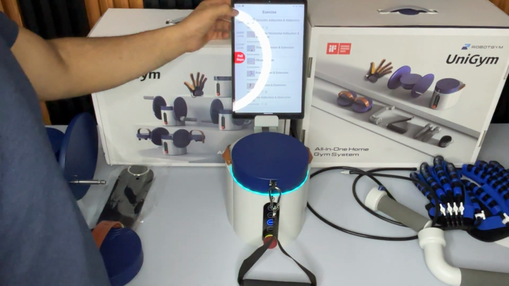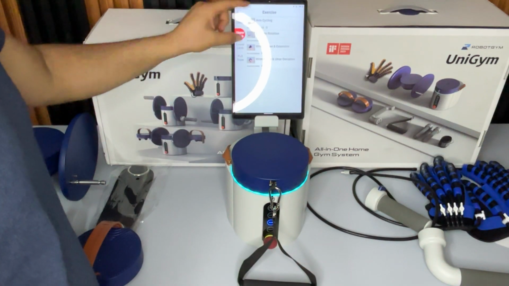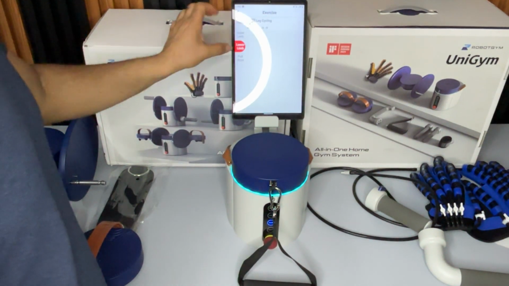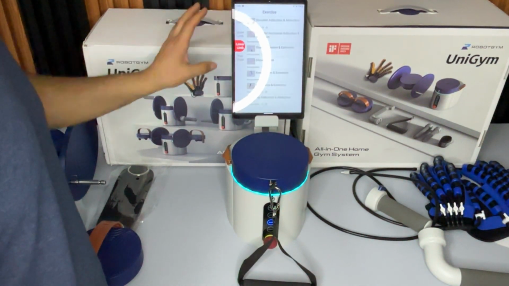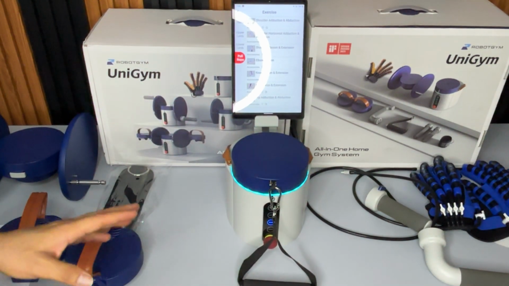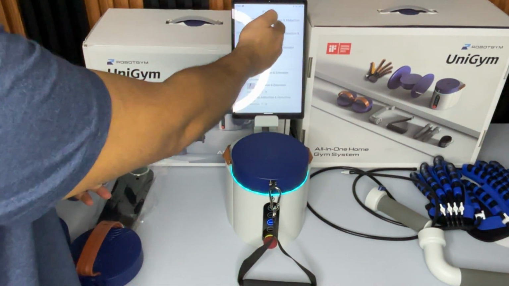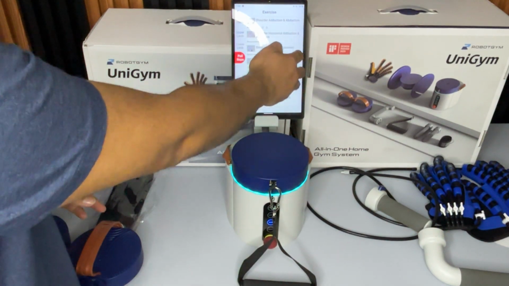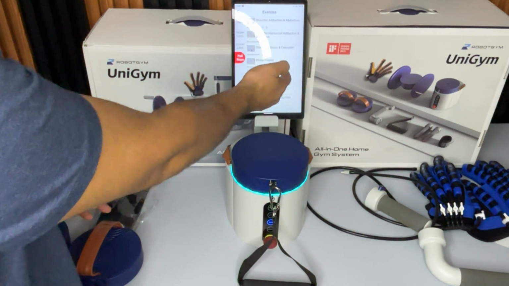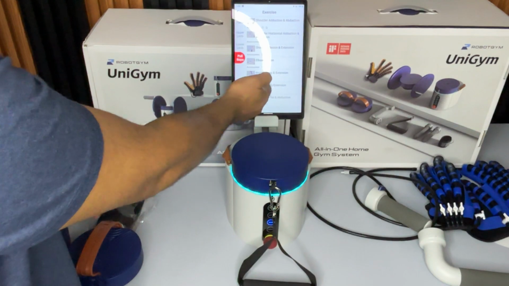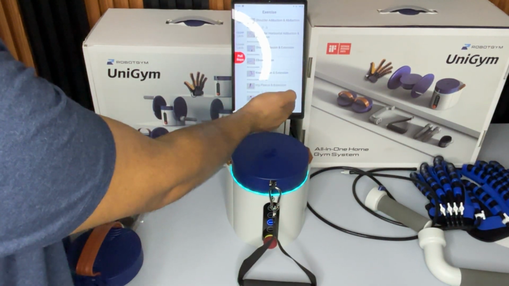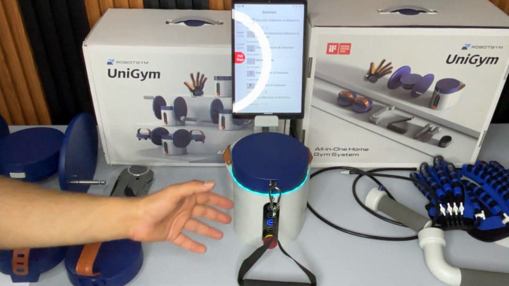So now I have shown you the hand section, upper limb, all the exercises, lower limb, leg cycling, all the modes. Now this is the pull rope. The joint movements like shoulder abduction, adduction, shoulder flexion, extension, elbow flexion, knee flexion, extension, hip flexion, extension, hip adduction, abduction are performed with the help of this.